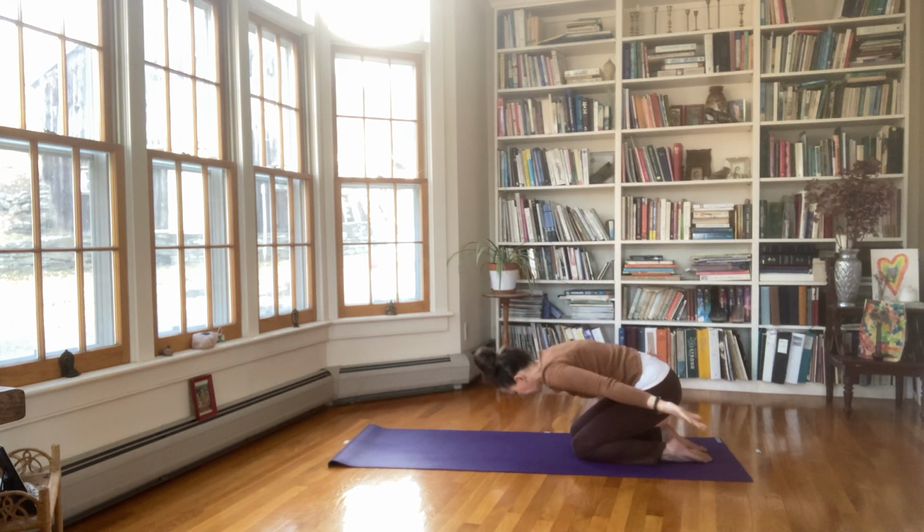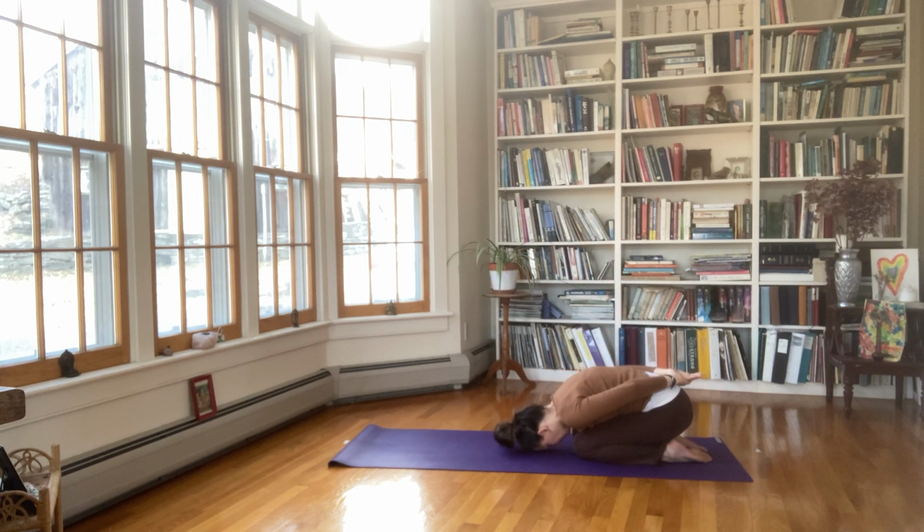We're going to stay down in the child's pose. Release your hands wherever they're comfortable. Let the body breathe naturally for a moment. Imagining all of your systems working together perfectly.